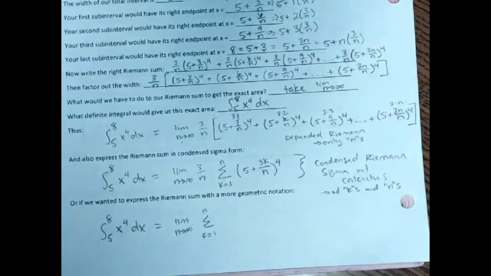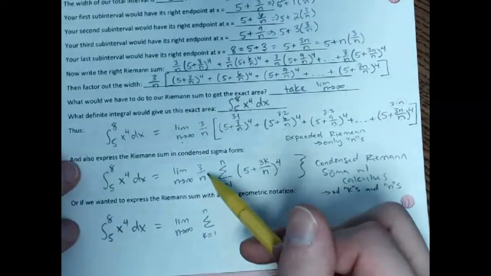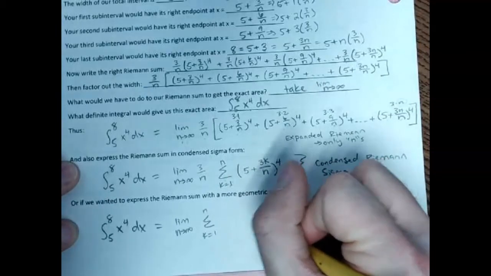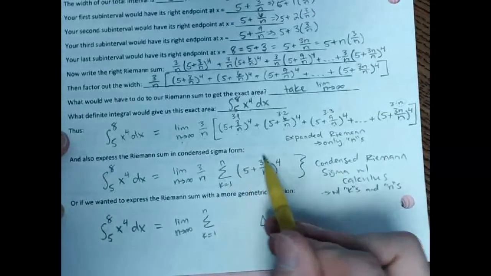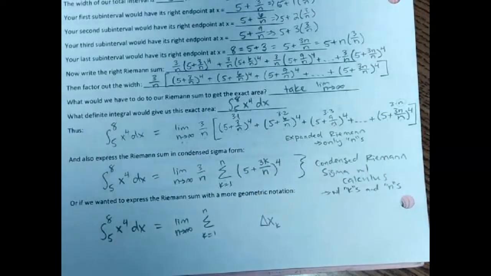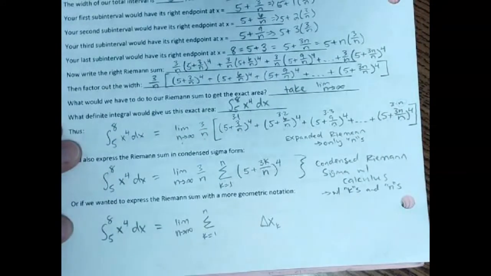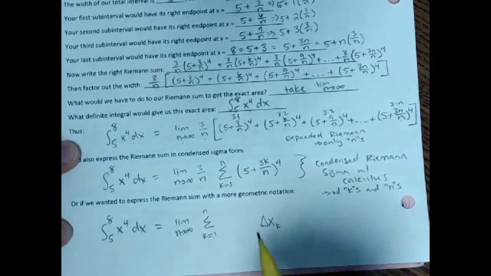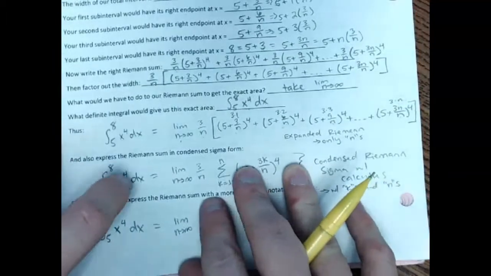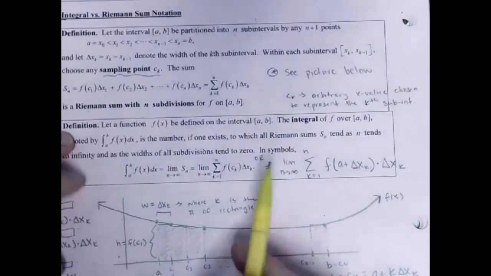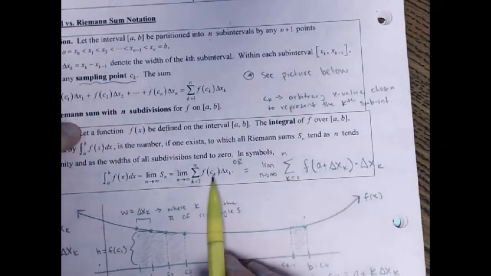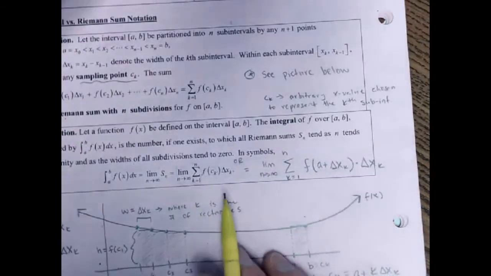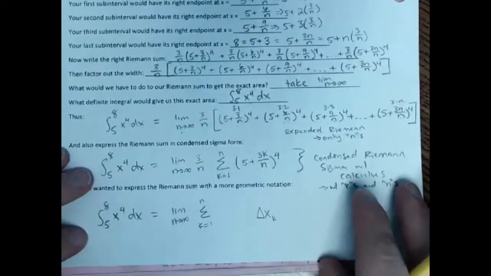But for the geometric notation, what you're going to see is, hey, instead of this, they're just going to say something like a delta x of k, and then for the height, you would have just c of k. For the geometric notation, instead of using the 5 plus the step size or whatever, you can just use c of k. We can use c of k to represent that arbitrary subinterval.